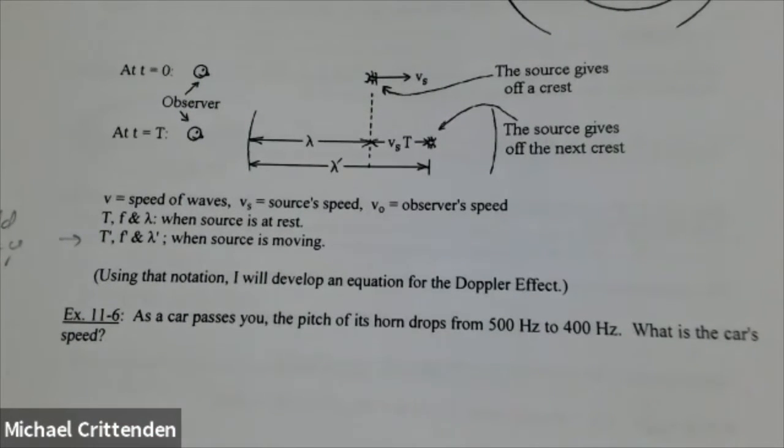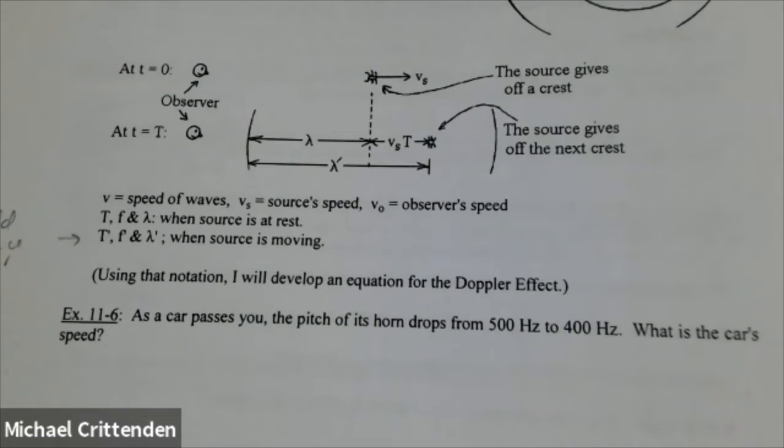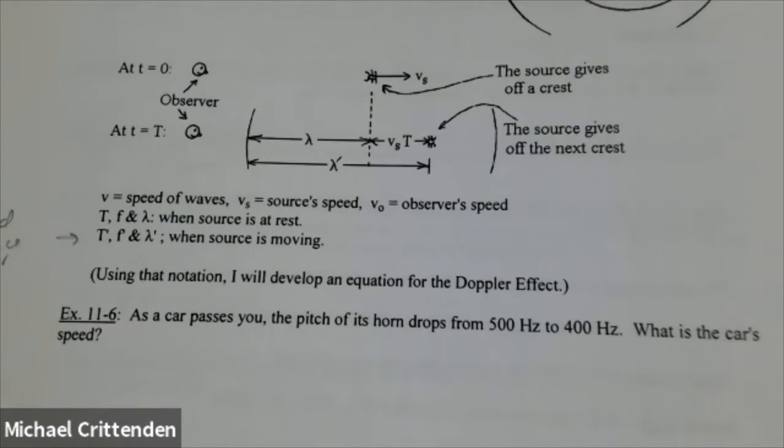So you're standing at the side of the road, you went out to get the mail or something, and as a car goes by you, it's blowing its horn. As it approaches, you hear a frequency of 500 cycles per second. And after it's passed you, and now it's gotten far enough down the road that it's basically moving directly away from you, now you hear 400 hertz. So based on that, you can determine the speed of the car.